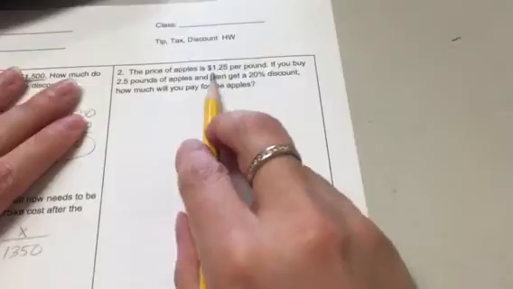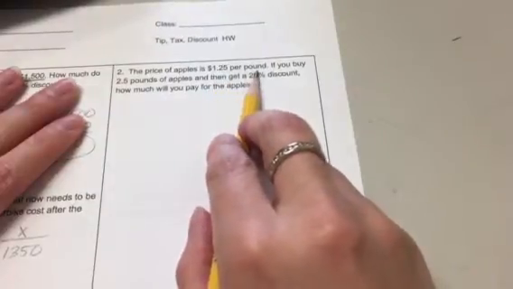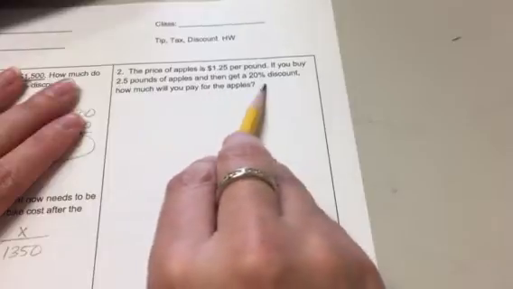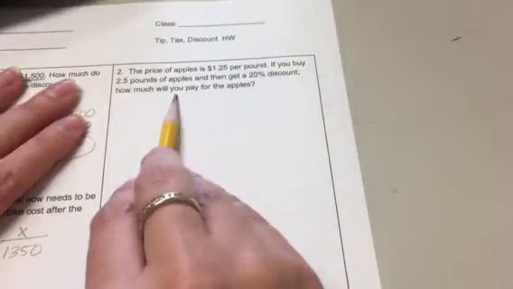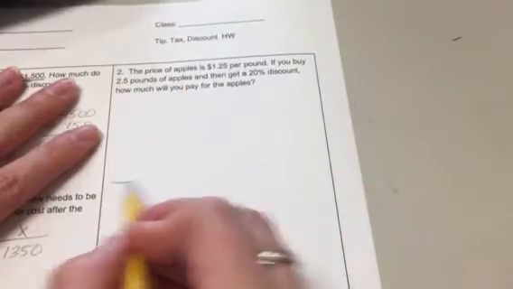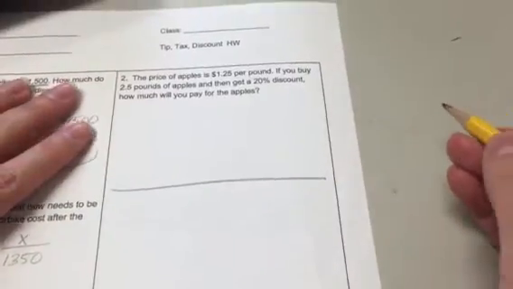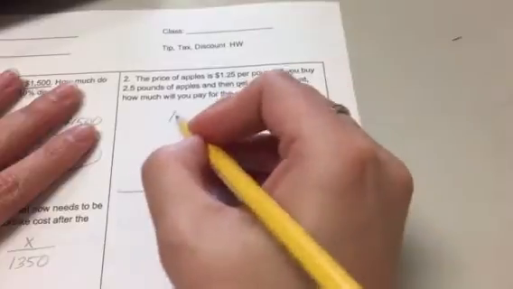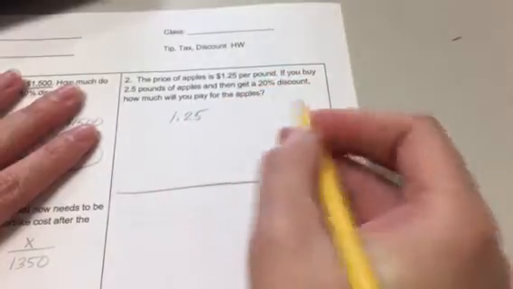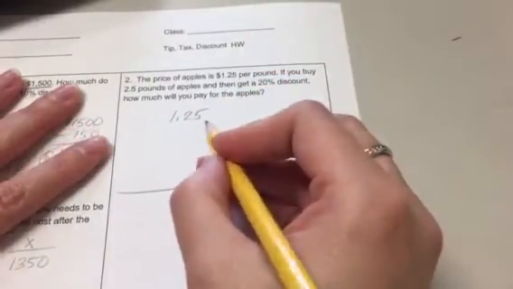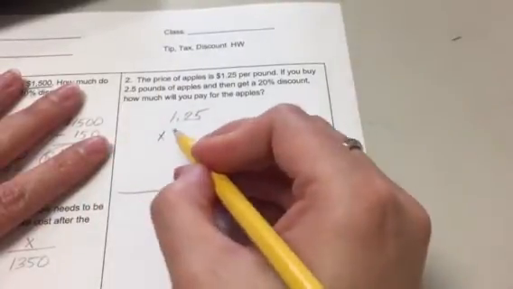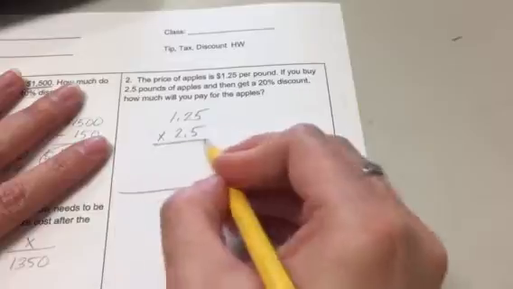The price of apples is $1.25 per pound. If you buy 2.5 pounds and then you get a 20% discount, how much will you be paying? So there's 2 different steps to this one too. The first thing we've got to figure out is, okay, it's $1.25 per pound. I'm going to buy 2.5 pounds. So we can either multiply by 2.5.